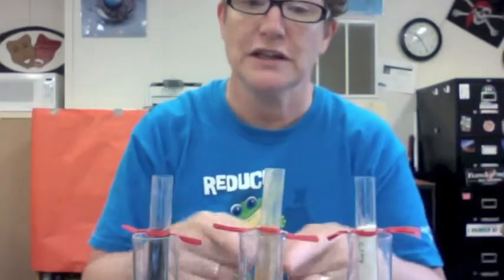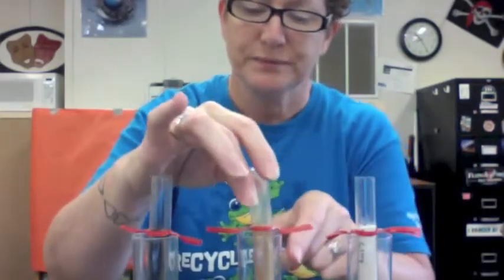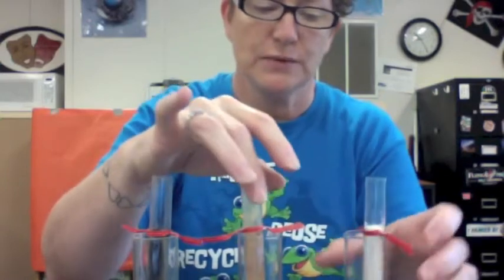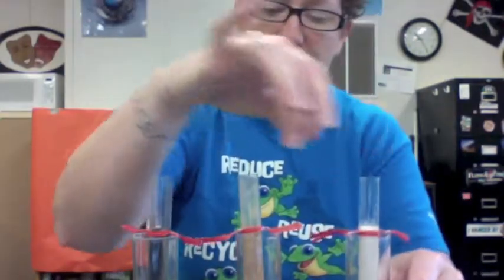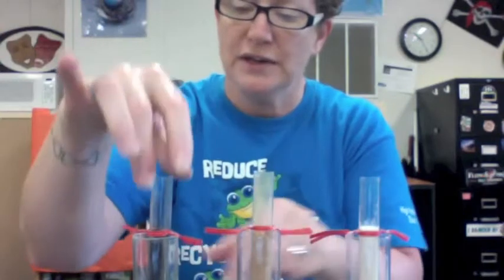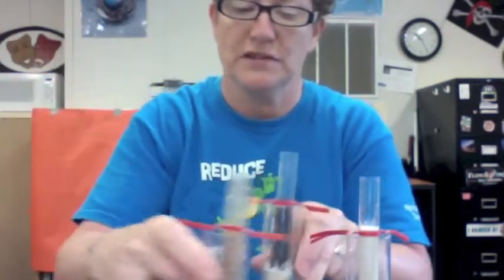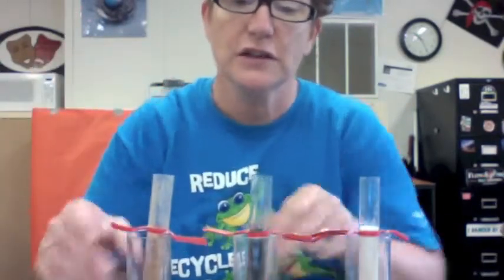So we're going to take a look at this area right in here, taking a look at these three soil samples. So what we have here is some sand, some clay, and some humus. Let me switch those two around. We're going to take a look at how each of these soil samples flows and holds water.